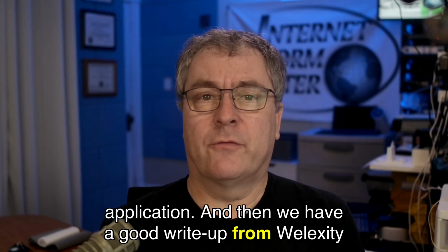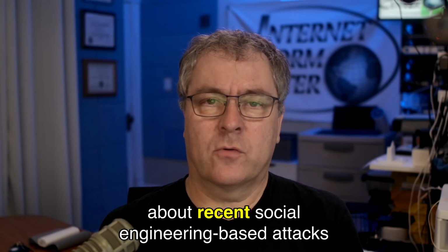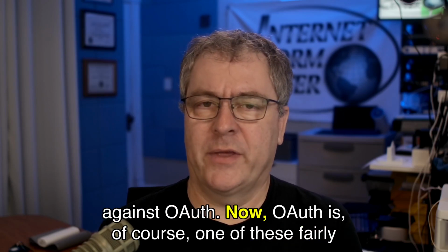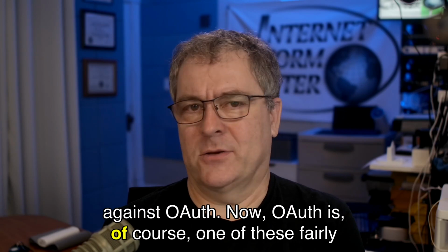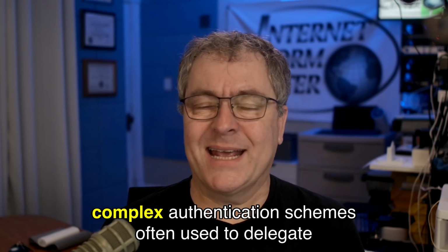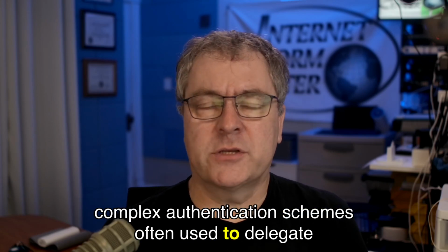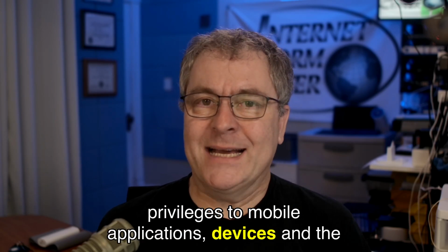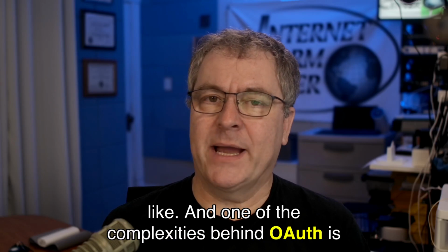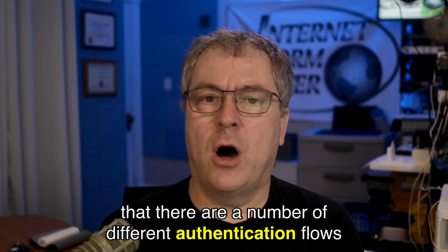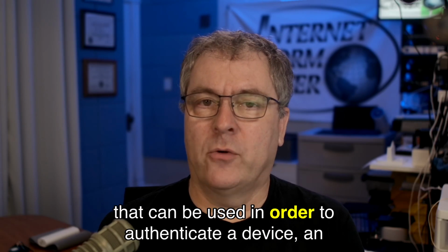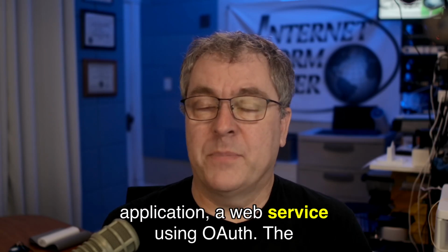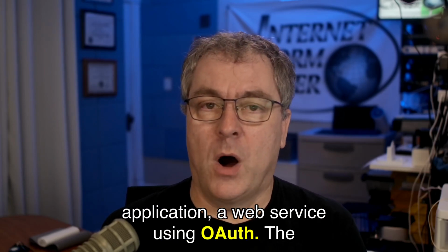And then we have a good write-up from Volexity about recent social engineering-based attacks against OAuth. Now OAuth is, of course, one of these fairly complex authentication schemes, often used to delegate privileges to mobile applications, devices, and the like. And one of the complexities behind OAuth is that there are a number of different authentication flows that can be used in order to authenticate a device, an application, a web service using OAuth.